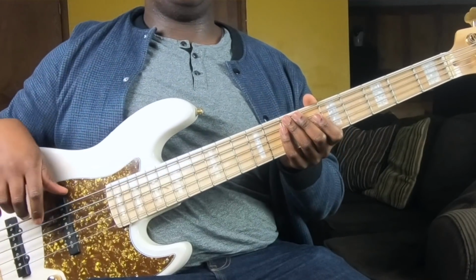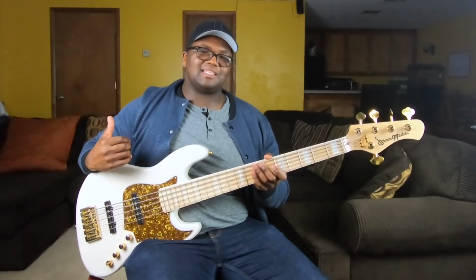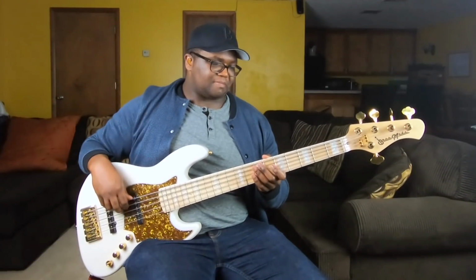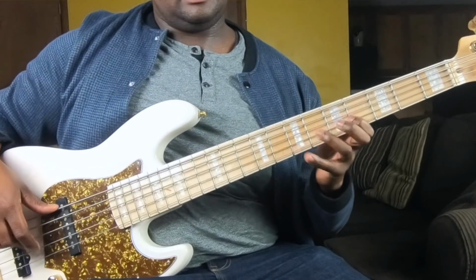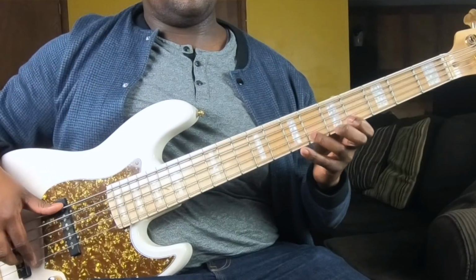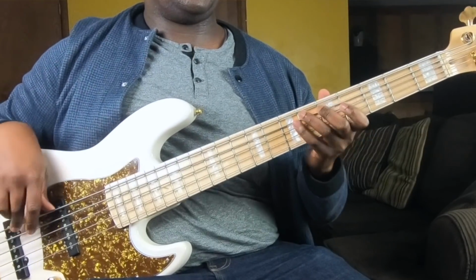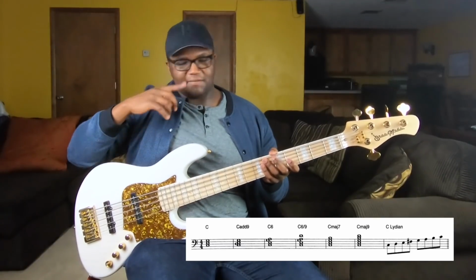All right. Now Lydian is another very useful one that I like to use a lot. You can use this with any major 7 chords.